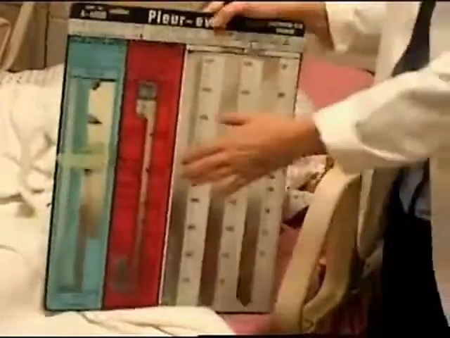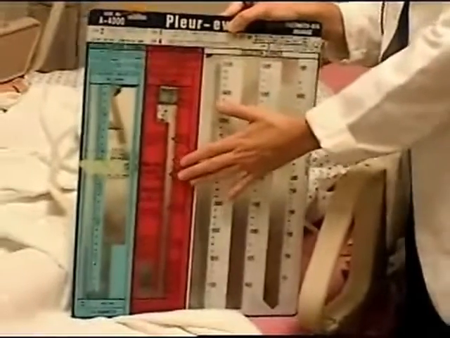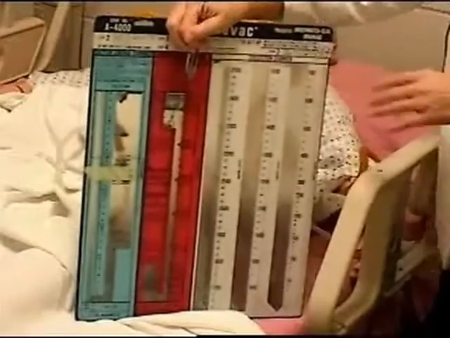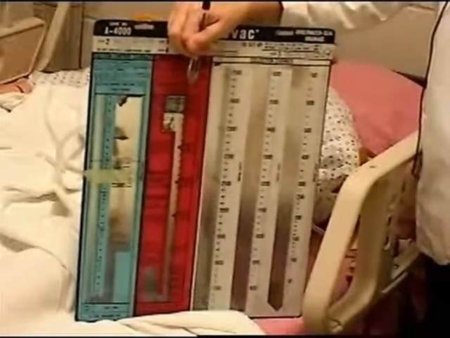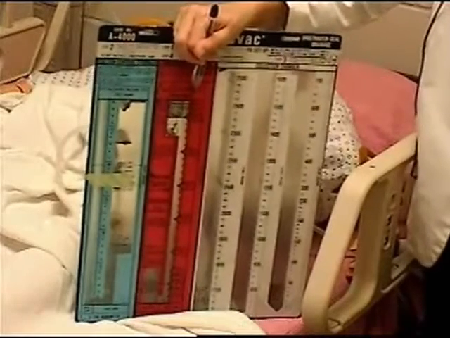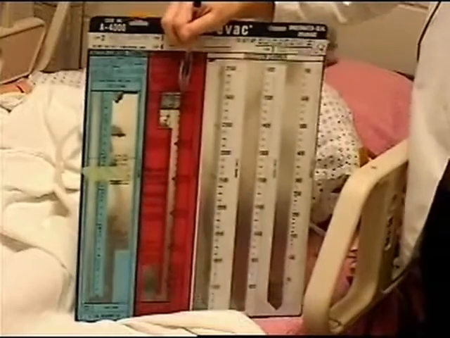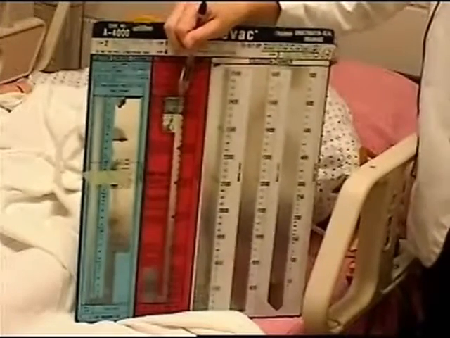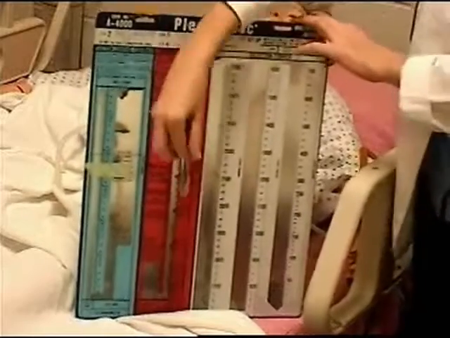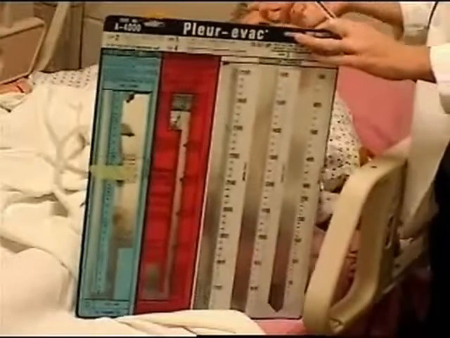You can have some gentle bubbling in the suction, that is okay, but continuous bubbling in the water seal is not okay. What the water seal does is it allows for air to go out of the chest cavity when the patient exhales, but when they inhale, it stops it and doesn't allow for air to go into the cavity, and we don't want air to be going into that thoracic cavity. So if there's continuous bubbling on here, then it's something that gets assessed.